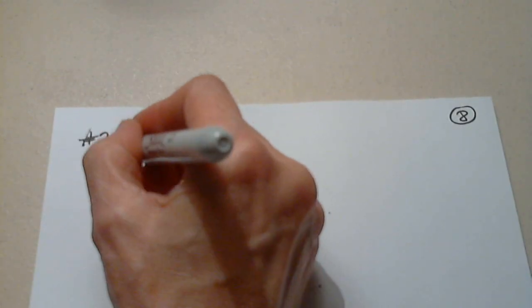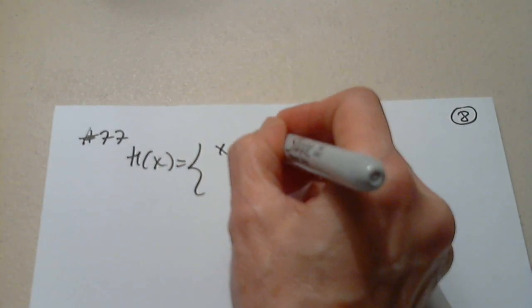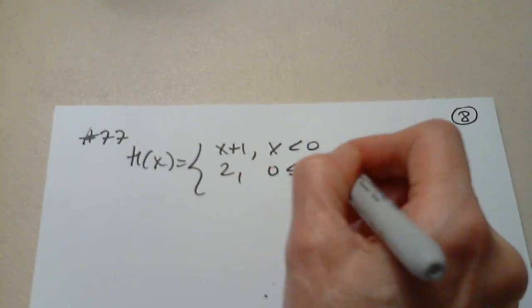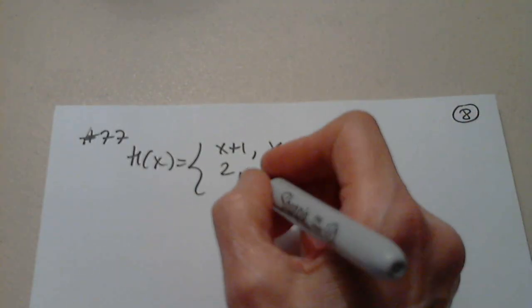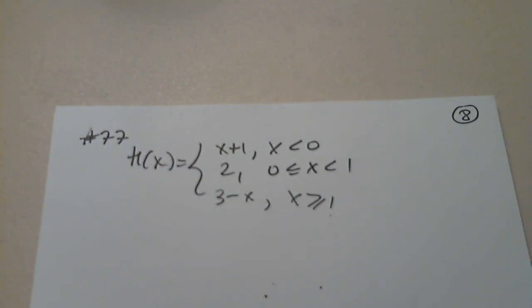Okay, I like to look at, so you know why we refreshed our memory on piecewise defined functions for this. So let's look at 77. And we have h of x equals x plus 1 for x less than 0. We have 2 for x between 0 and 1. And we have 3 minus x for x greater than or equal to 1.